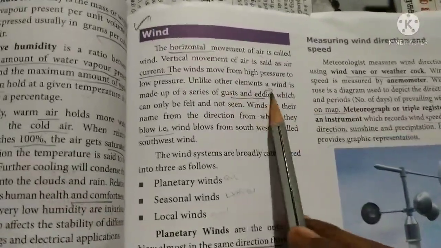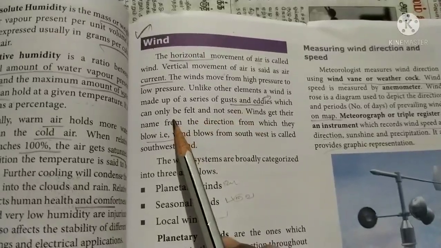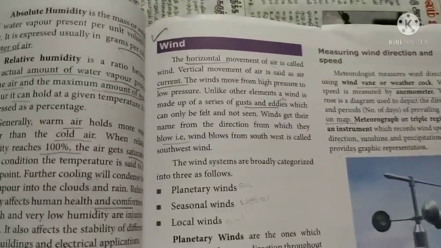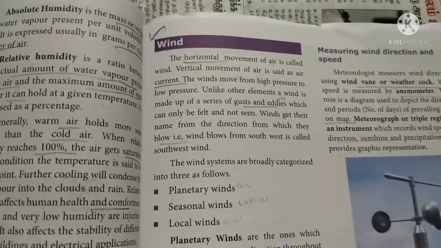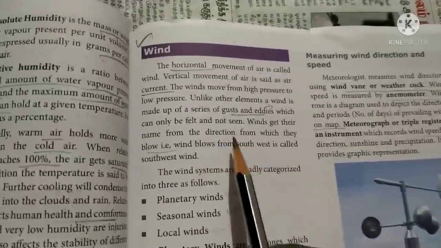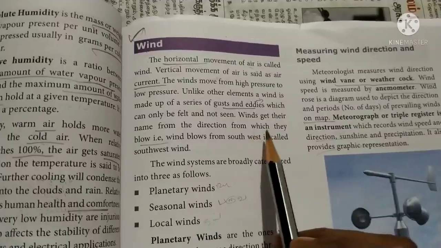Unlike the other elements, wind is made up of a series of gusts and eddies, which can only be felt and not seen. So we can feel the wind, but we cannot see it. And winds get their name from the directions from which they blow.